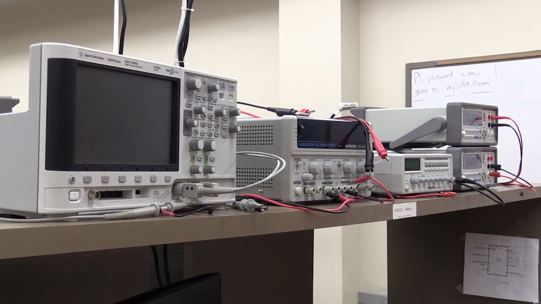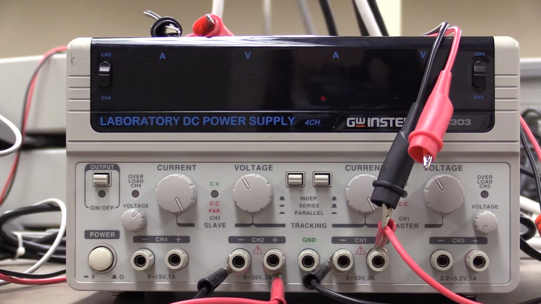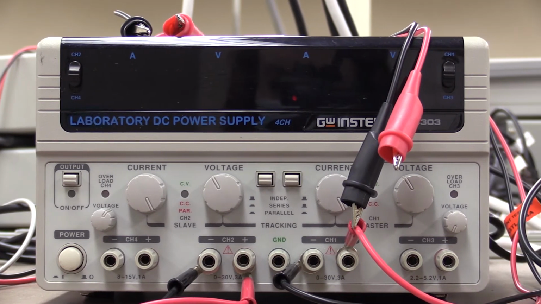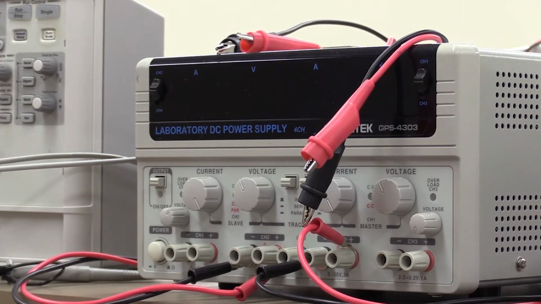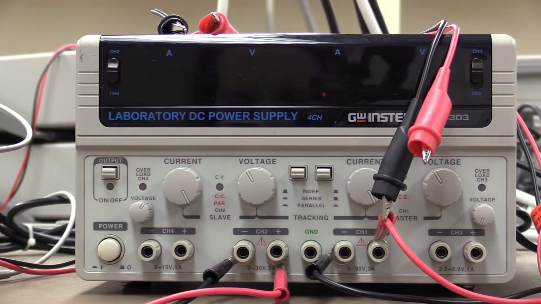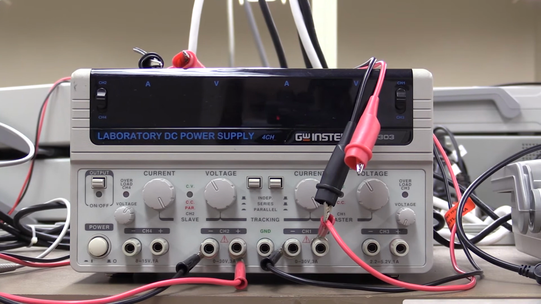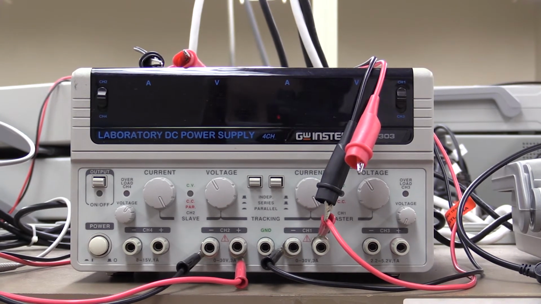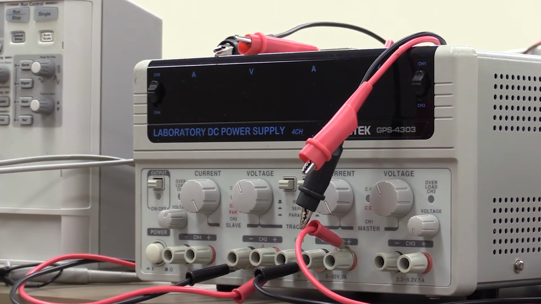A Gwenztek GPS 4303 DC power supply that allows students to power their experiments with voltages from 0 to 60 volts DC at currents from 0 to 6 amps with 0.01% load and line regulation. These supplies are digitally metered. They allow for voltage tracking and may be set as constant current or constant voltage sources. This supply has built-in safety features to protect against accidental overload and reverse polarity.